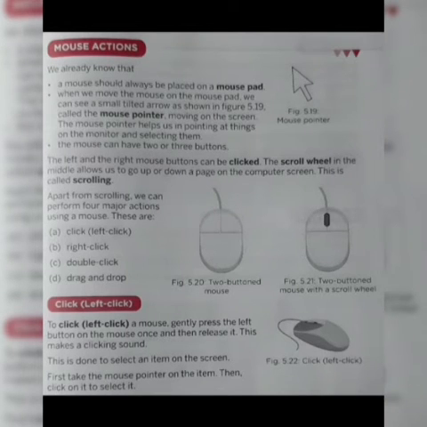First is click, that is left click. To click a mouse, gently press the left button on the mouse once and then release it. This makes a clicking sound. This is done to select an item on the screen. First, take the mouse pointer on the item, then click on it to select it. So, dear kids, whenever we have to select any item or any icon on the screen, we use the left click to select the icon or an item.